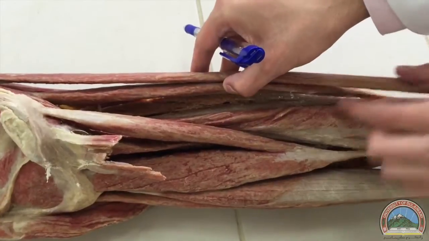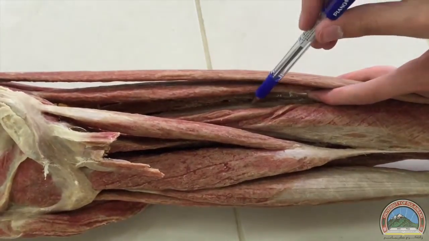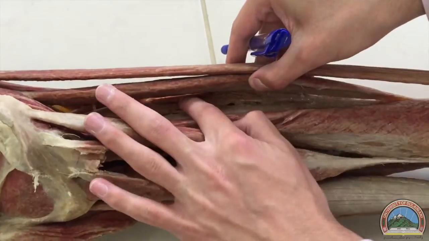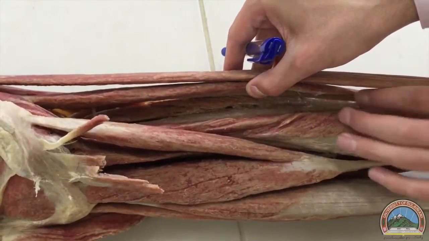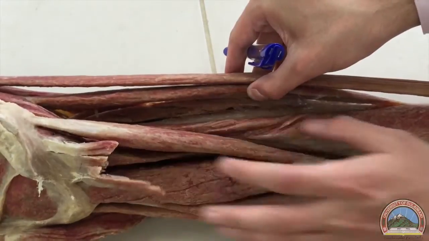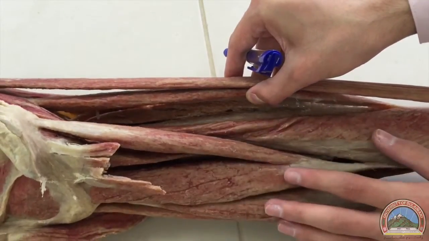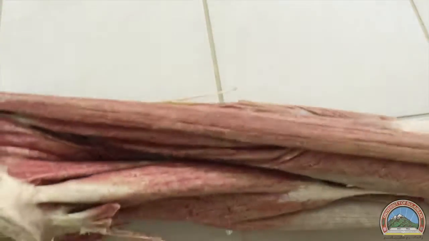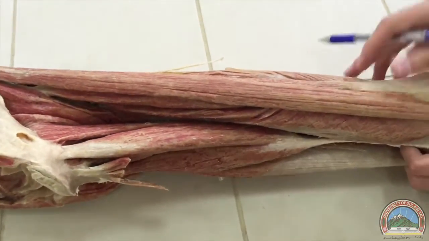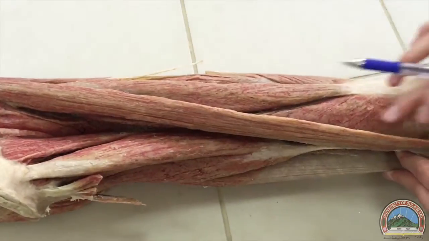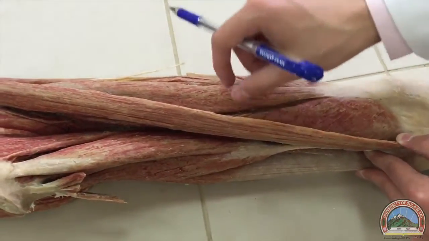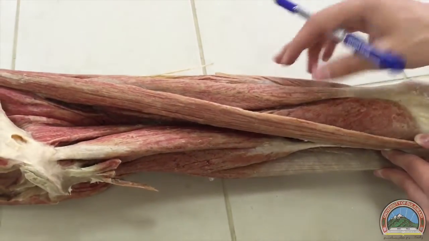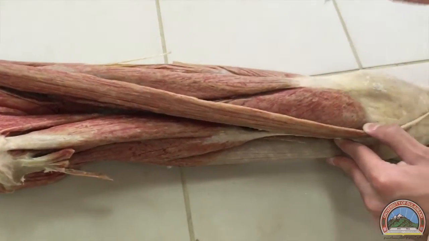This is vastus intermedius. And again, this is the vastus lateralis. Vastus lateralis, vastus intermedius, vastus medialis. The 4 heads of the quadriceps femoris, rectus femoris, vastus intermedius, lateralis and medialis, all form one tendon.